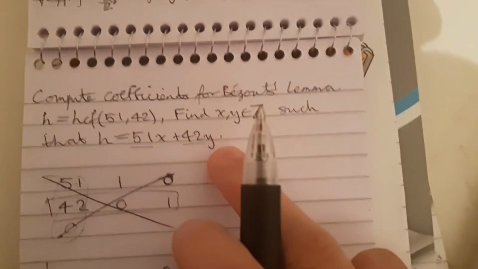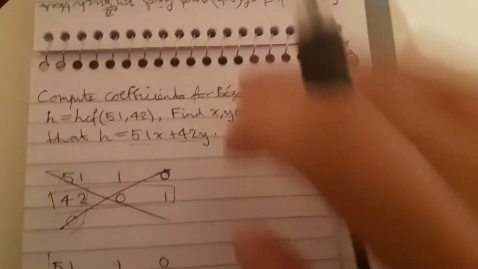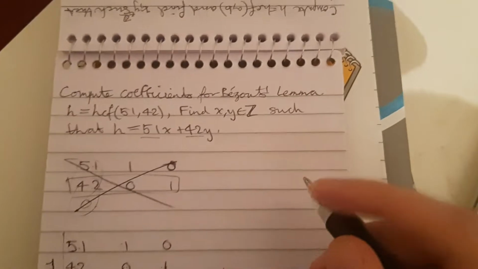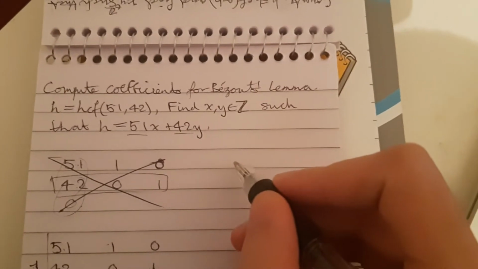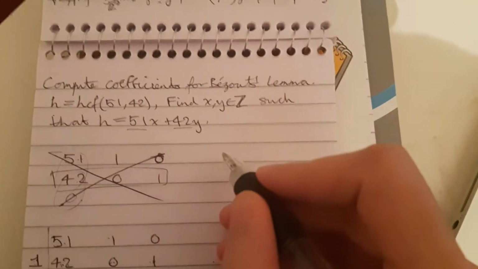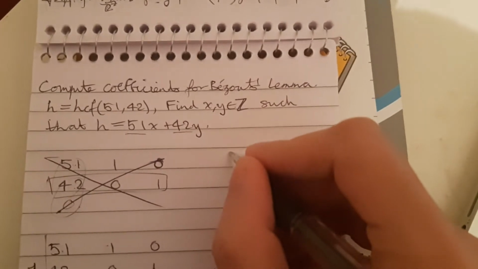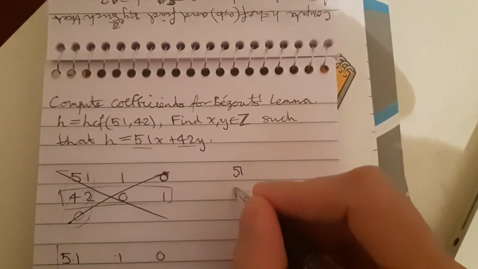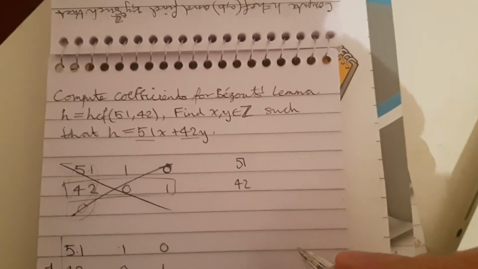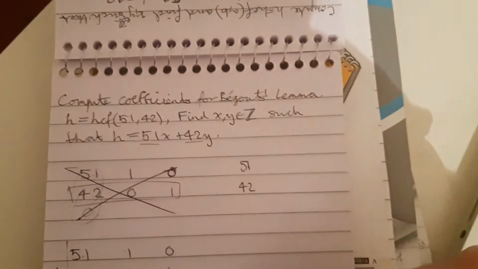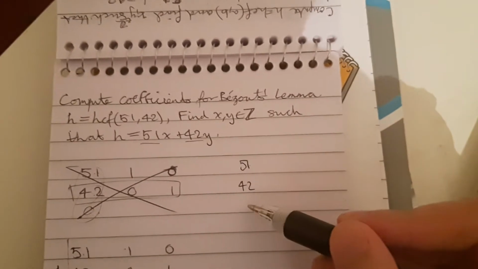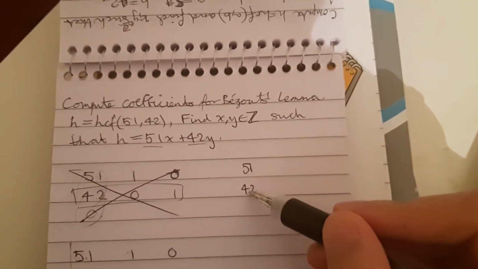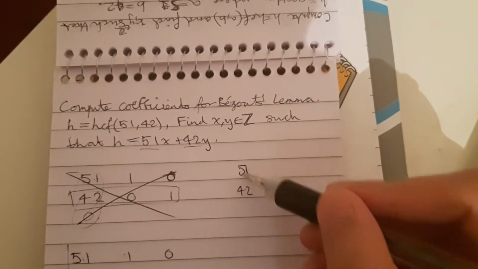So same problem, but without all this algebra that we showed before. Essentially what you do is you put your a and b to start with in one column, so we'll start with 51 and 42 beneath it, and this column here will be our a's and b's. The next step we'll be working with this and the remainder of 51 divided by 42.